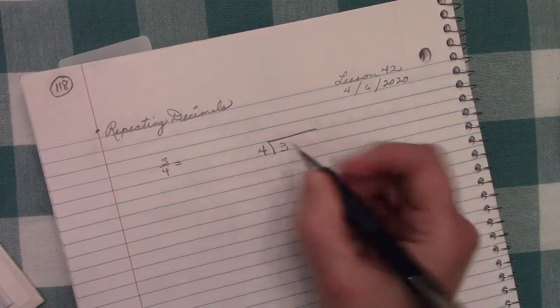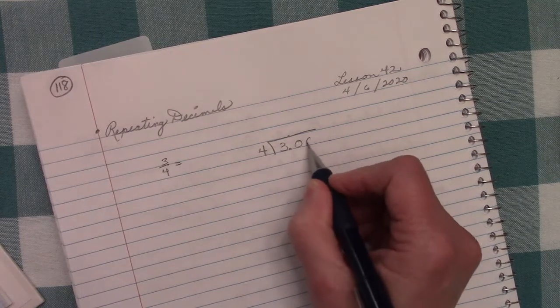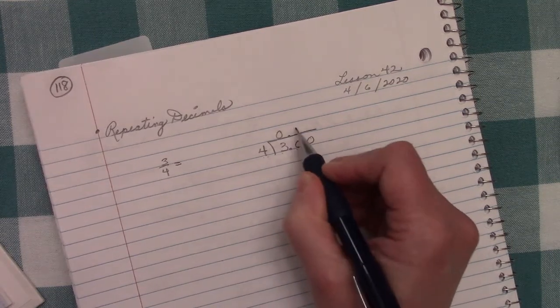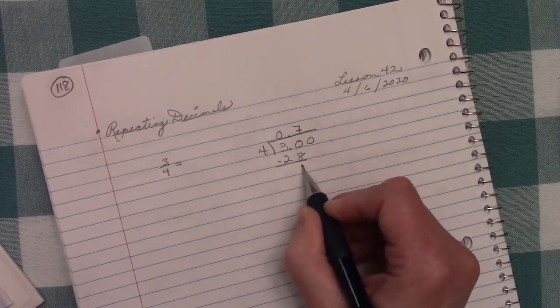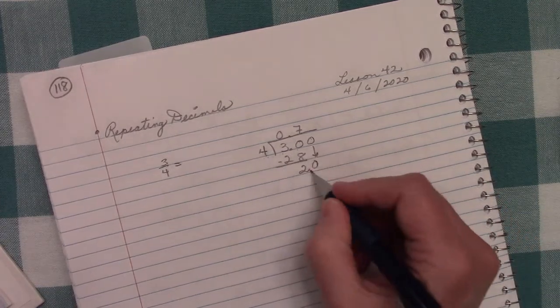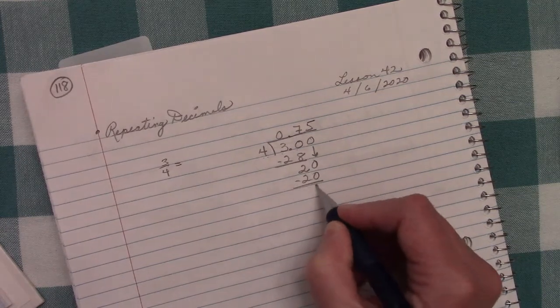But the way it's done is like this. We put our decimal point here, carry it up above, add a couple of zeros. 4 does not go into 3, but it does go into 30 7 times, which is 28. And when we subtract, we're left with 2. Bring down our 0, and 4 goes into 20 5 times with a 0 ending.